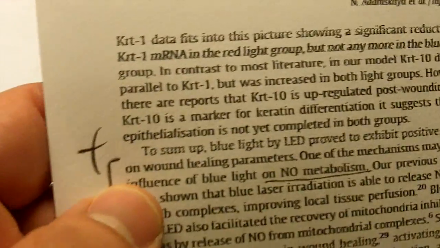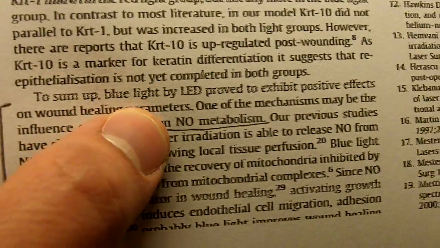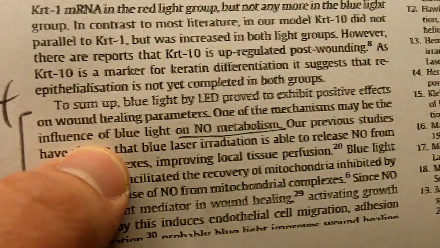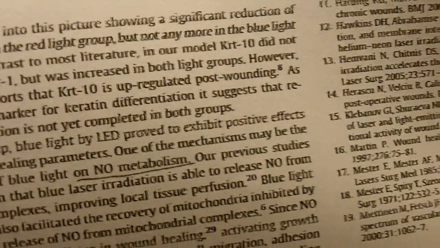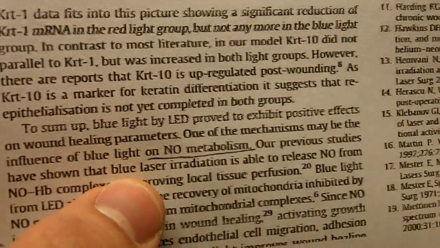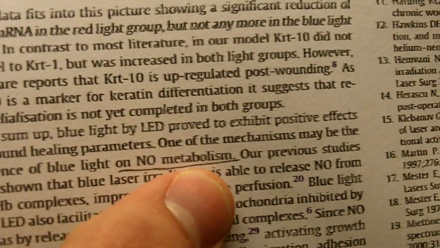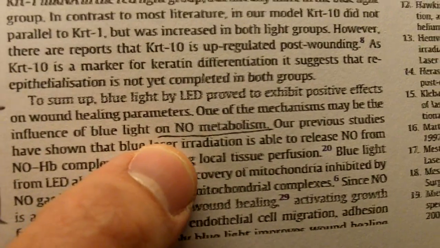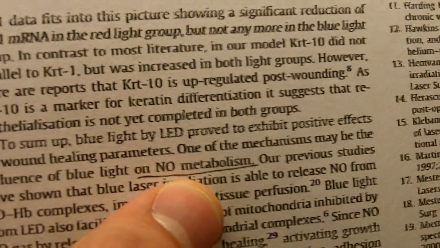Now blue light is actually pretty amazing, 50% faster. And here's a paper, to sum up: blue light by LED proves to exhibit positive effects on wound healing parameters. Here it is. One of the mechanisms may be the influence of blue light on nitric oxide metabolism.